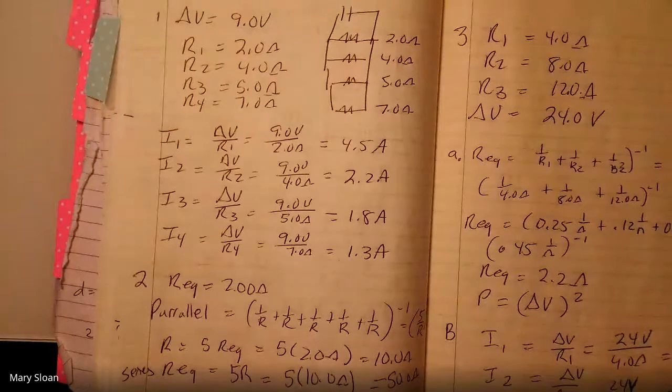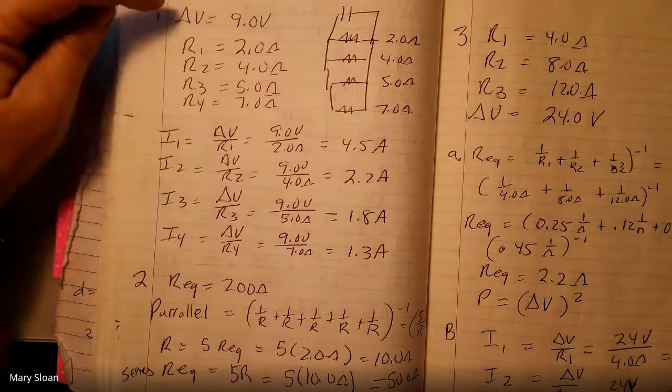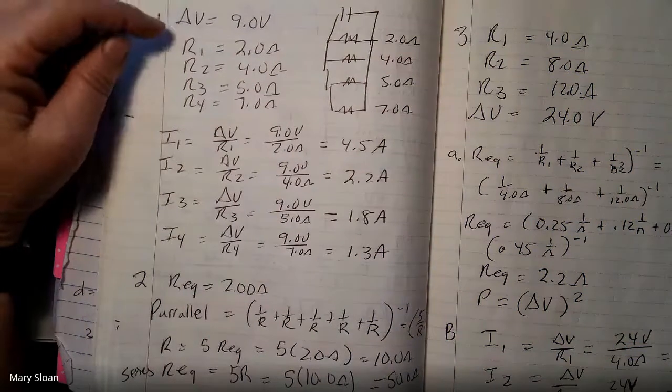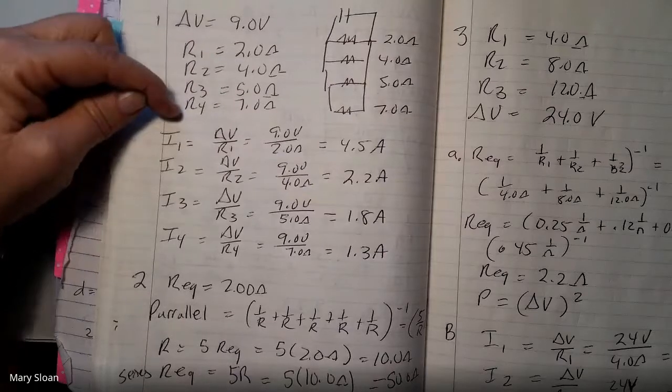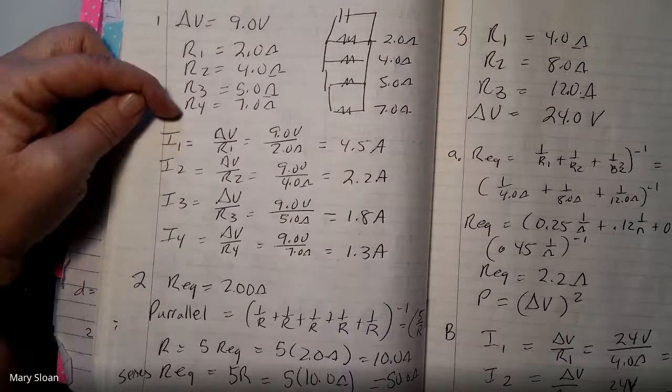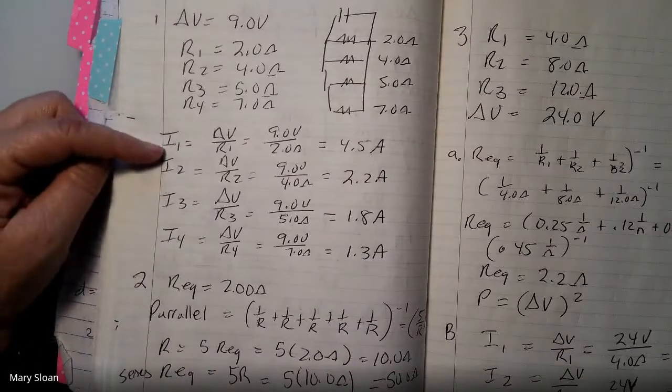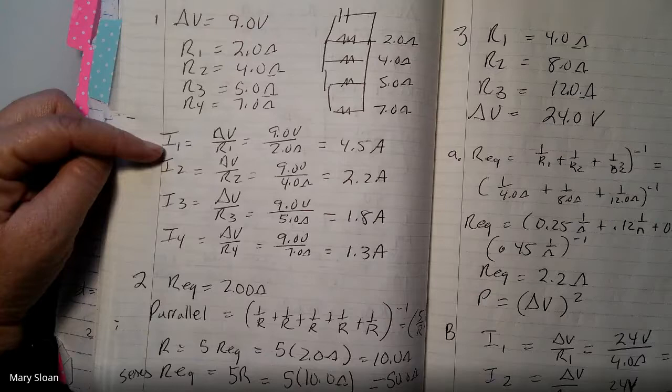So question number 1, and I'm on page 645, says: a potential difference across the equivalent resistance of sample problem B equals the potential difference across the individual parallel resistors. Calculate the value of the current in each resistance. So what I did is I took the same ones from the first problem, and my voltage is 9 volts, and then I have 2, 4, 5, and 7 as my resistances. I want to calculate the value of the current in each resistor.